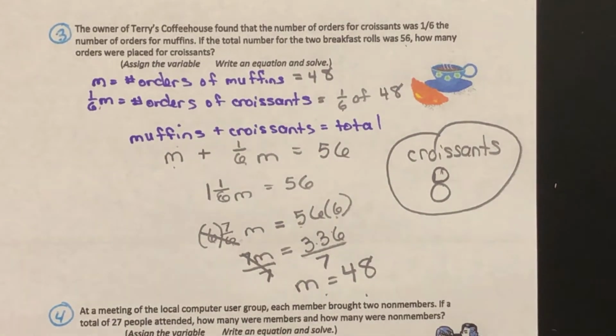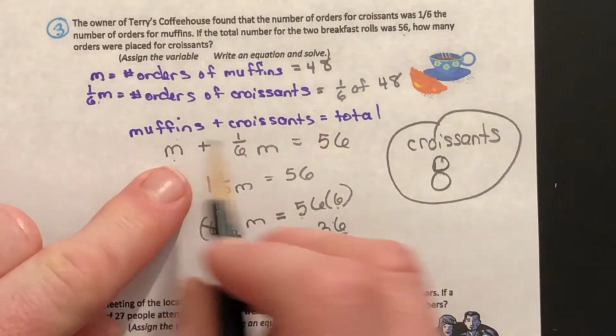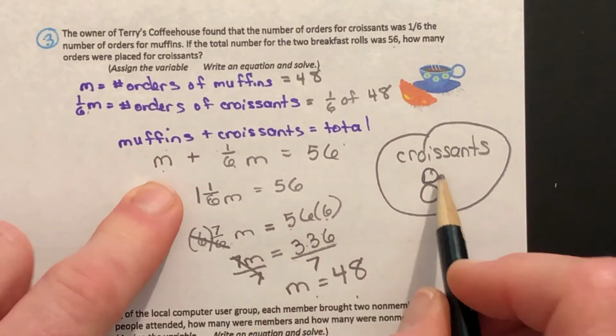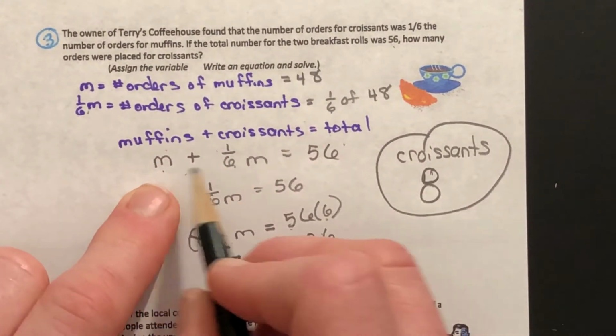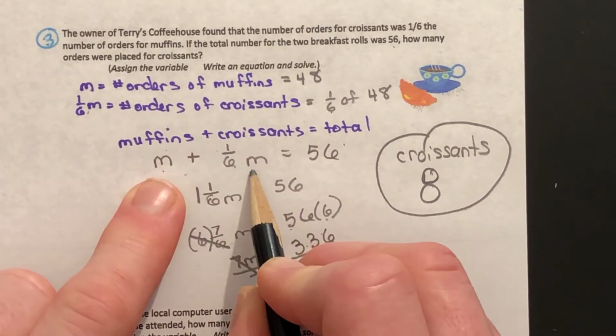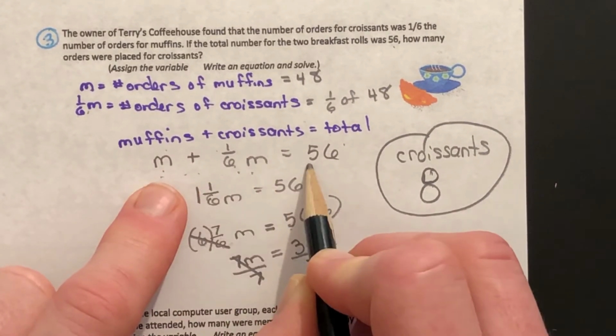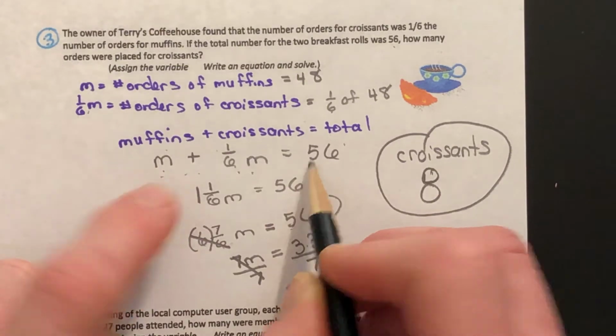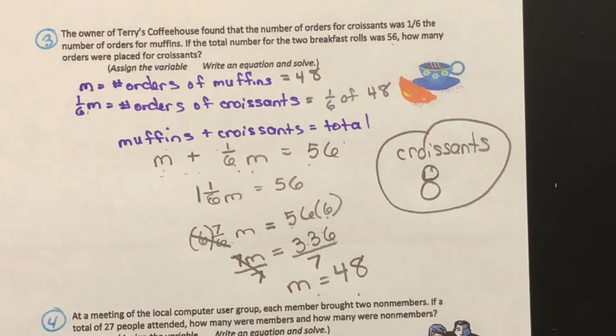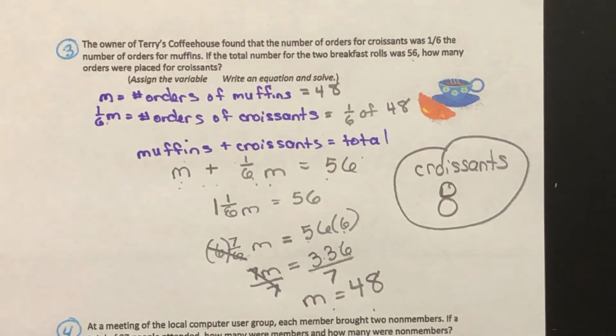And if I go back and add, I have muffins plus croissants equals total. So muffins would be 48 plus 8 croissants. 48 plus 8 is 56. And it checks out, so I know I got it right. Got it? Remember, make sure you answer that question. When you finish, go back and reread the question to see if you answered it.